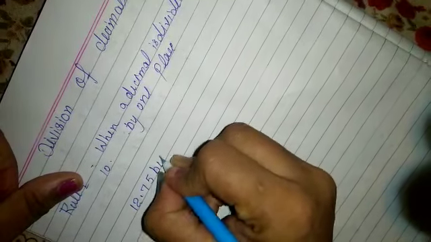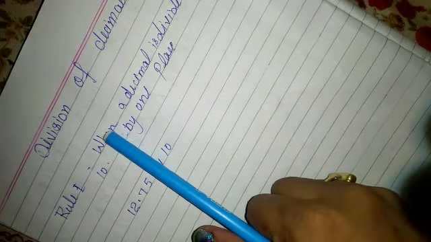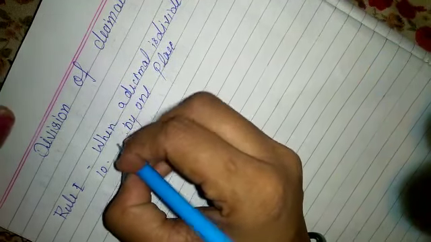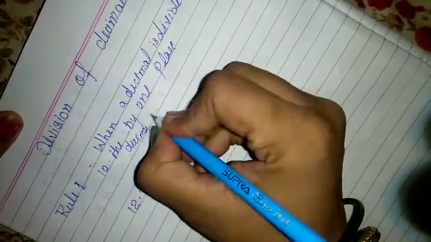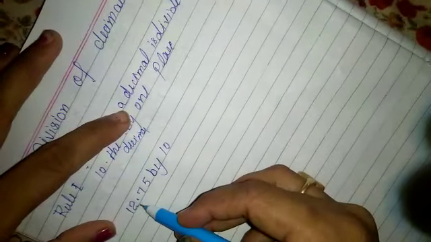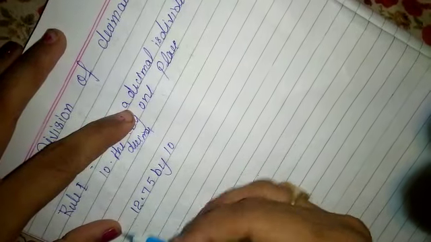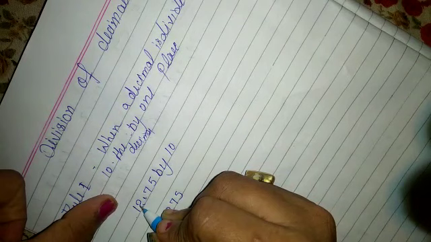12.75 divided by 10. So students, according to rule number 1, when a decimal is divided by 10, the decimal point is shifted to the left by one place. Okay, so students, left by one place. So it is right side and this is left side. So the answer will be, and you can see that the point is here, and we shift it left by one place.